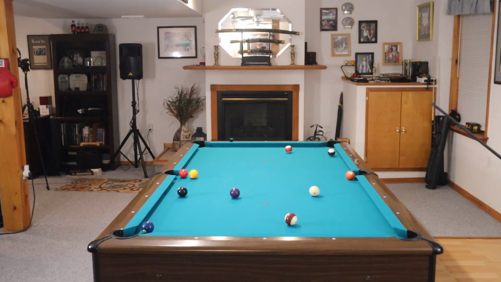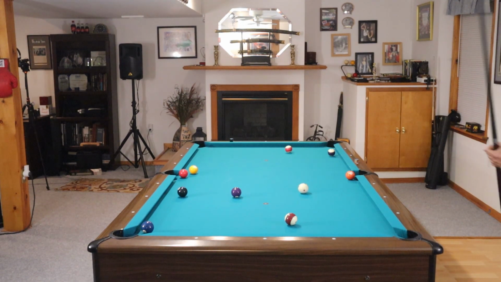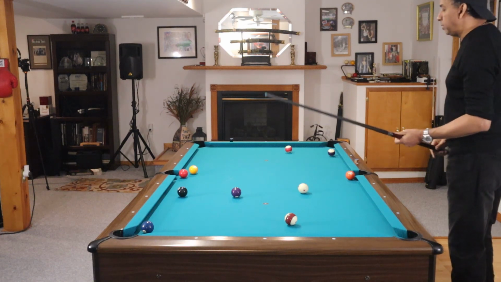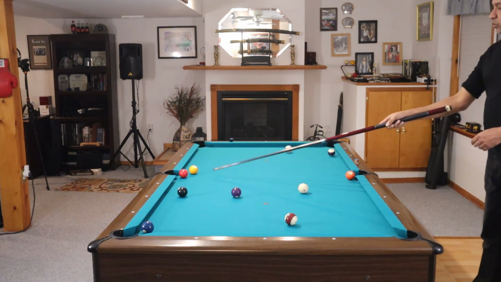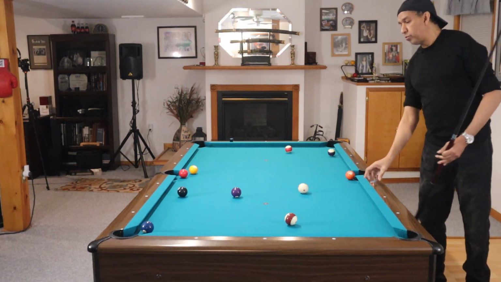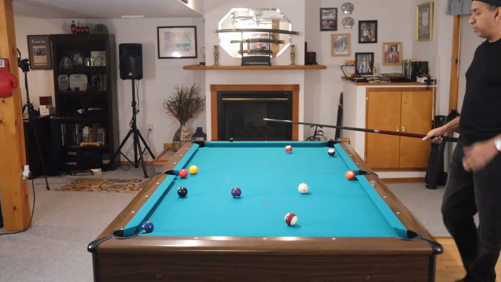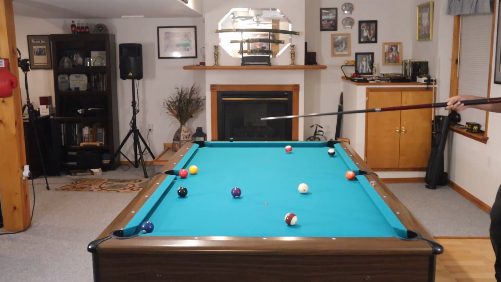So you see everything got broken up. We put a ball in the pocket. We put a ball right outside the pocket. This can be an issue, so I'm probably going to look to fix that first. The 2 ball is laying in the pocket, so we have so many ways to be out from here.